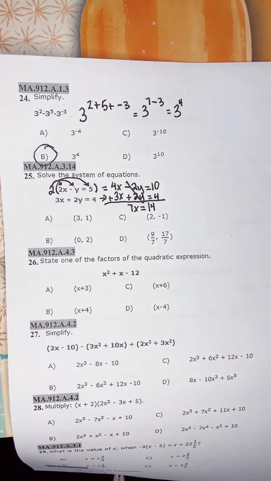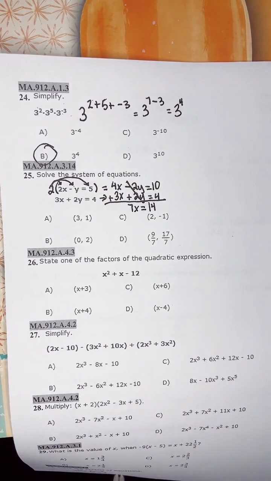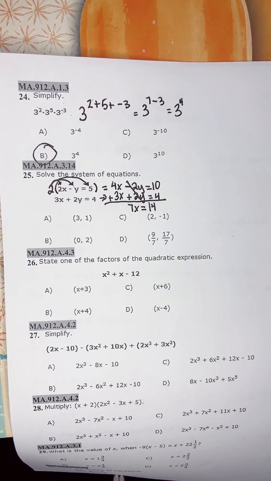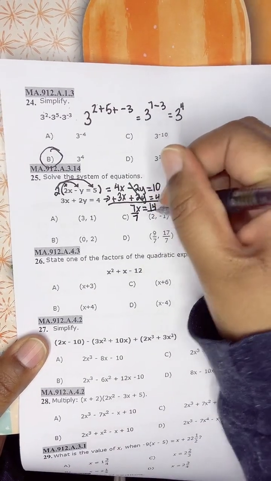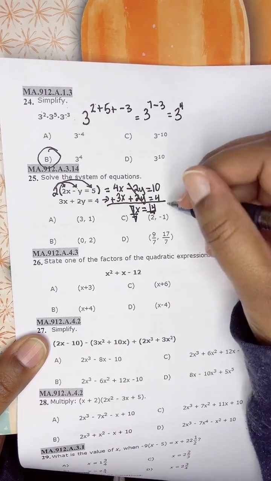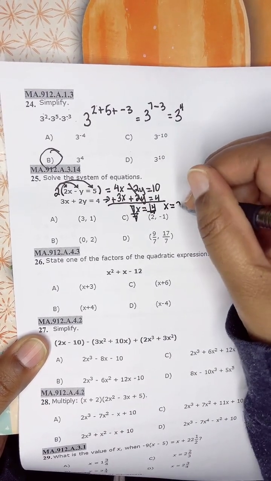What's our last step? How do we get x by itself? Good, Carly. Alfonso said divide. Beautiful. Yes. We got to divide by 7. Mary said divide by 7. Beautiful. So we're going to divide by 7 and we get x equals 2.